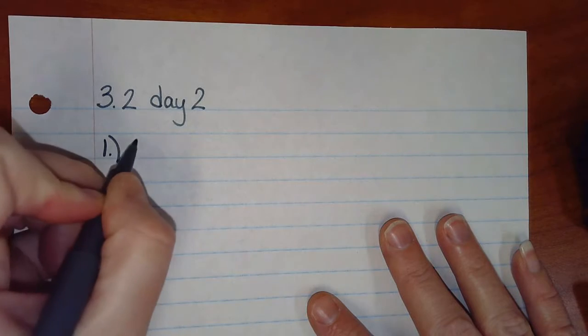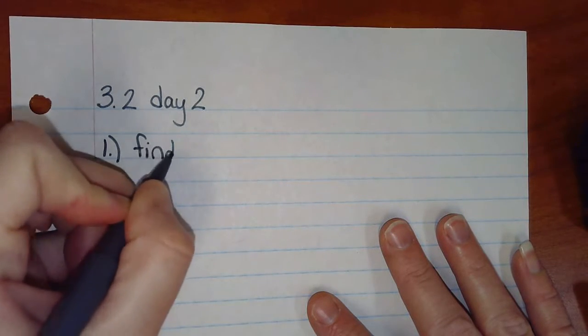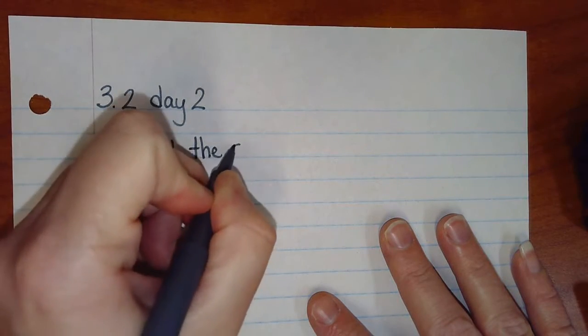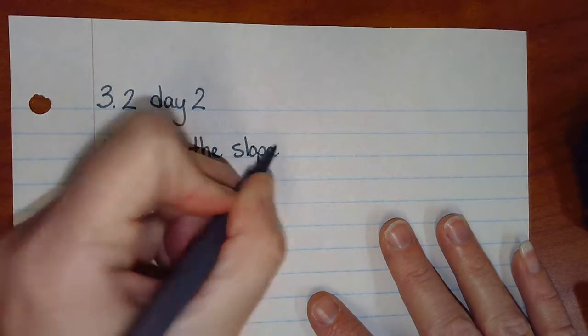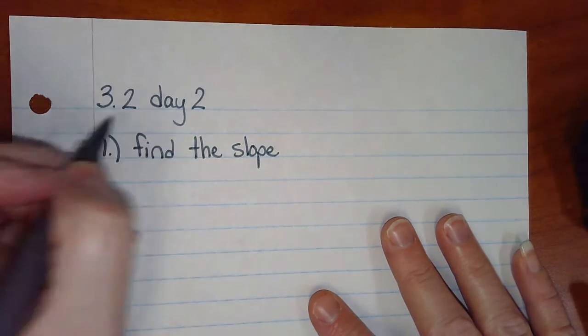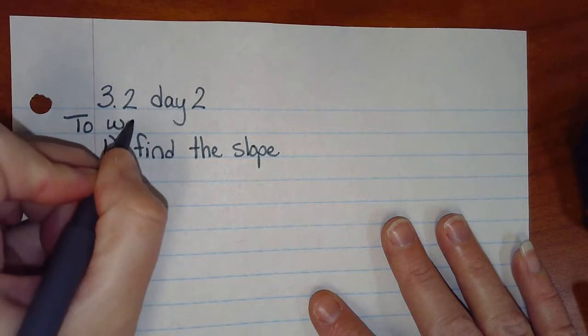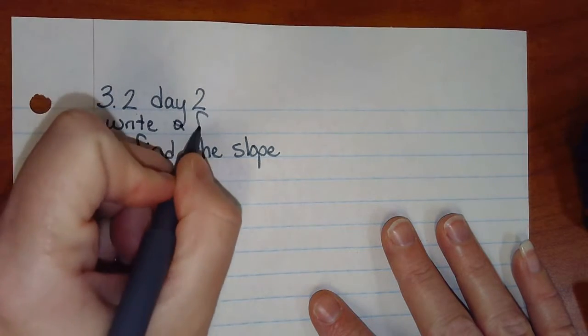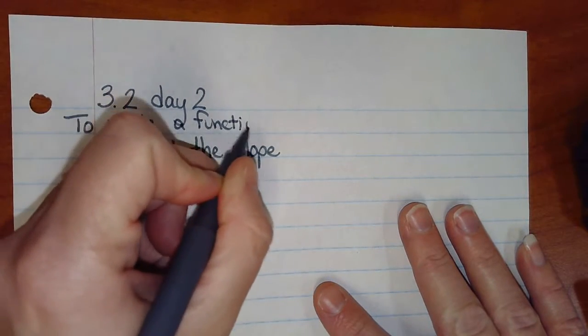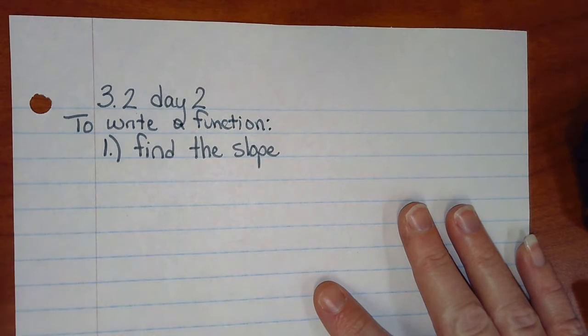Step one is that you are going to need to find the slope. So when we are writing equations or writing functions, the very first thing you need to do is find the slope.